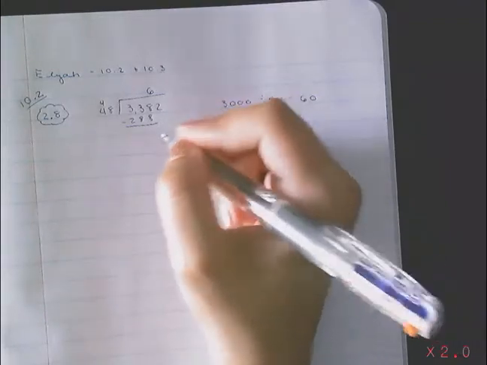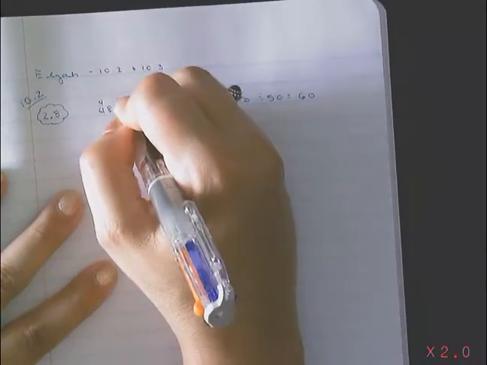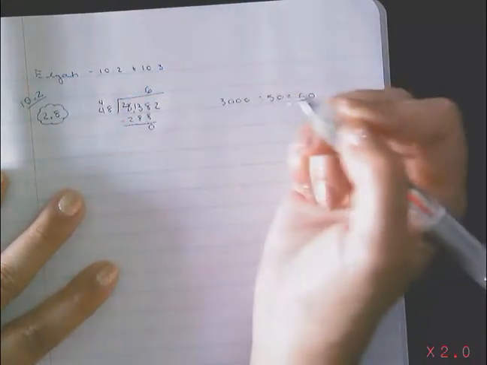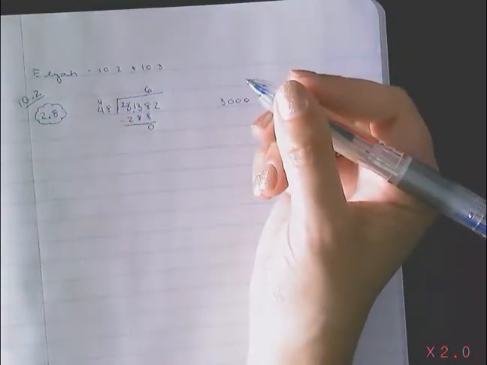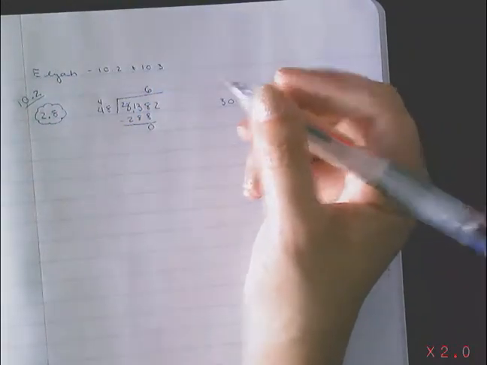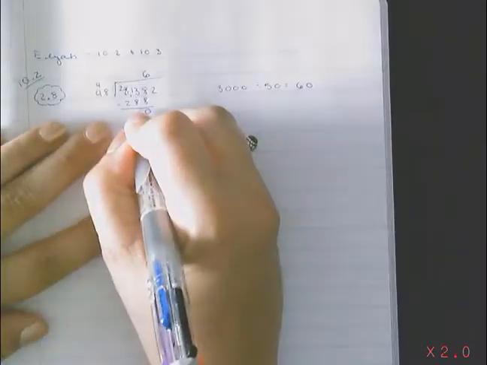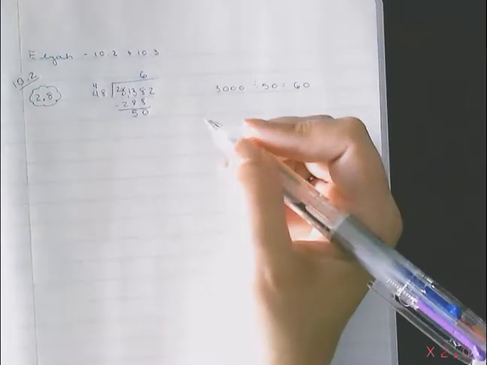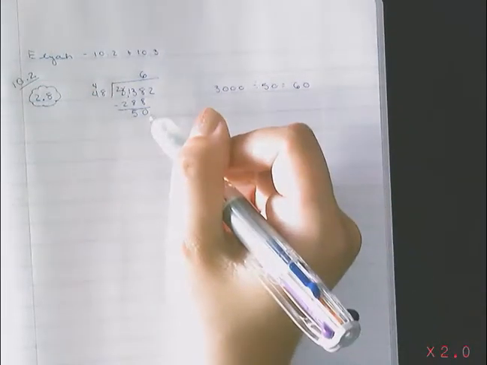Okay, so now I'm just going to do my subtraction. 8 minus 8 is 0. I need to regroup. My 3 becomes a 13. 13 minus 8 is 5. Okay, so I am left with 50.